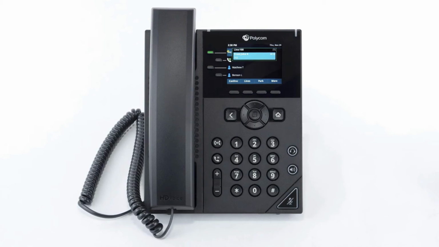The call is dropped from your device while being placed on hold, and an automated voice prompt will inform you of the extension number the caller was parked on. "Call parked on extension 980." Now, any user can simply dial the park extension number to immediately pick up the call on their device.